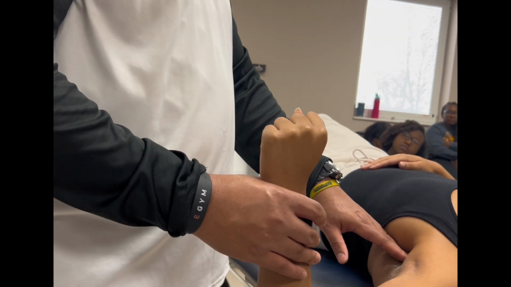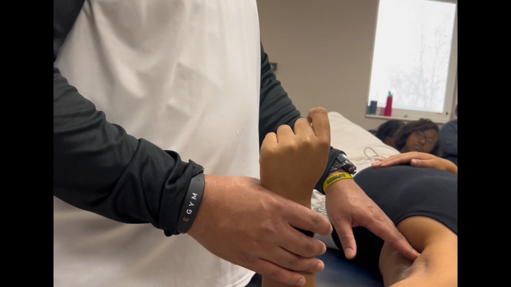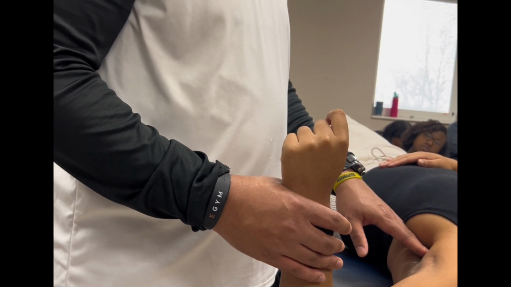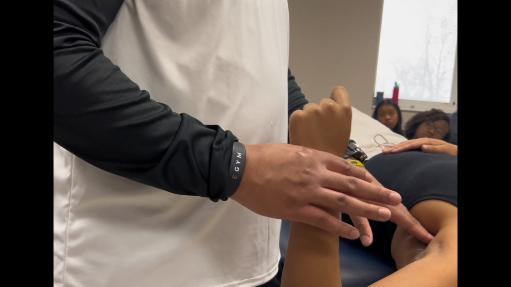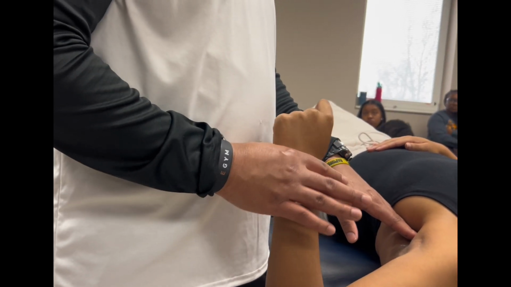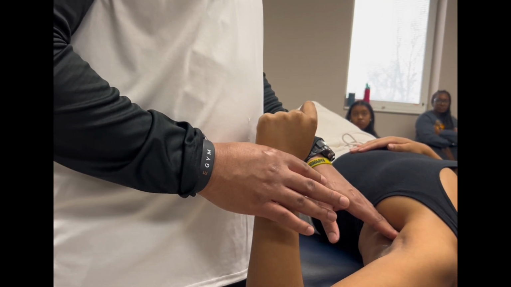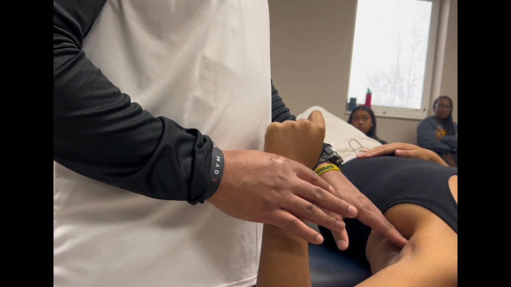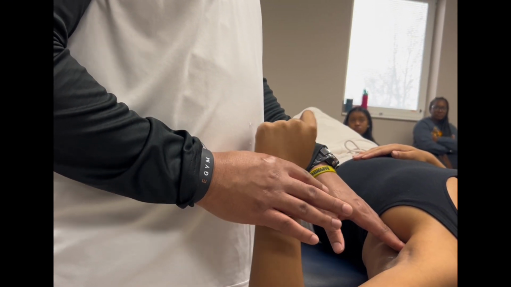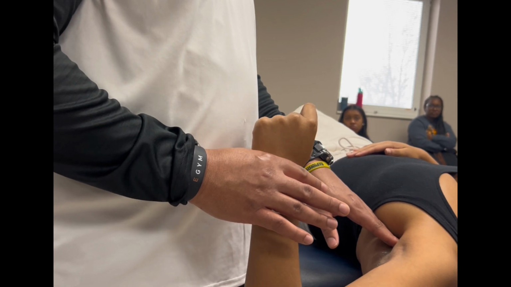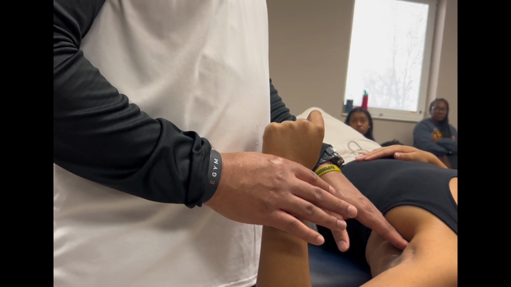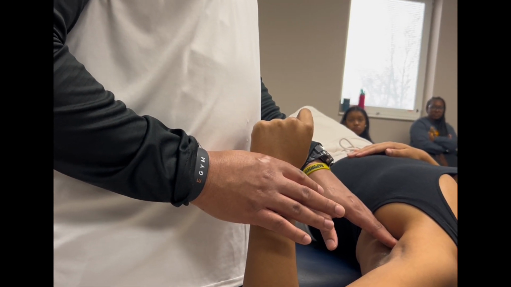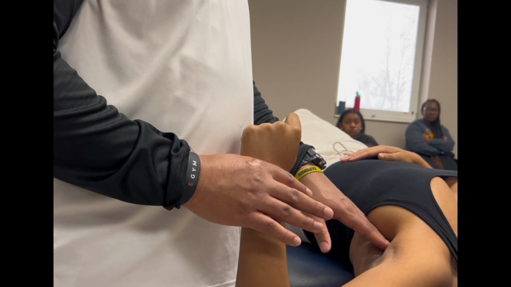I can get her to relax. Now this is a sensitive area. So the reason why I had her contract into internal rotation is that I want the muscle to pop into my fingers. Because remember, this is a sensitive area, and I don't want to be just anywhere on her armpit. I want to be on the subscapularis muscle. So right now, I'm on her subscapularis muscle.